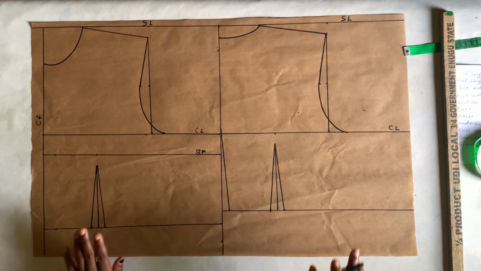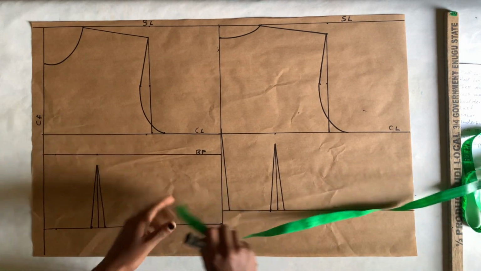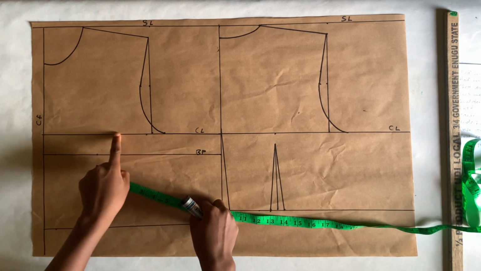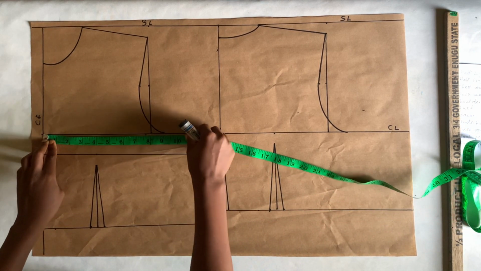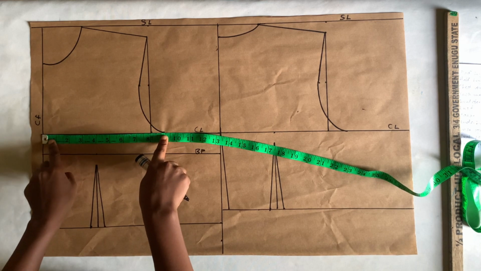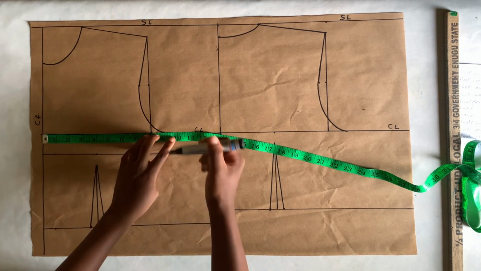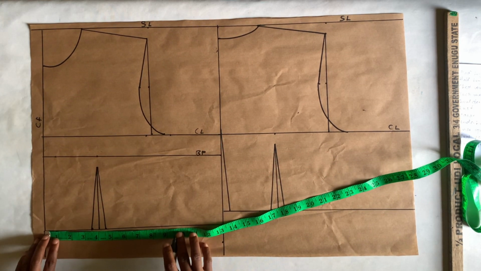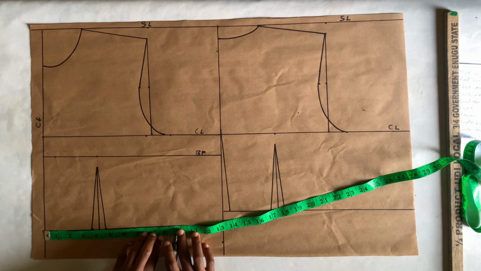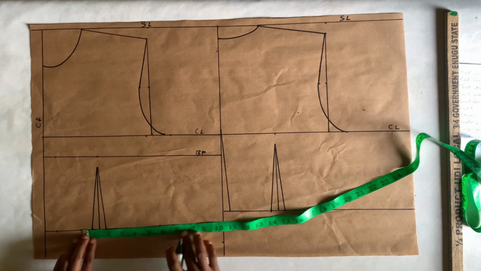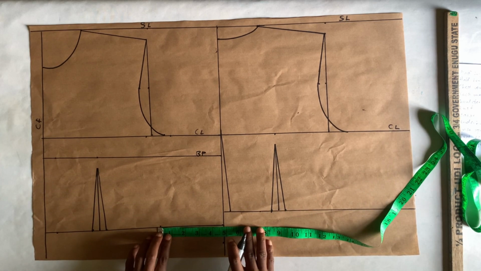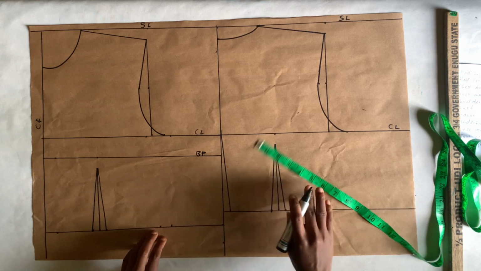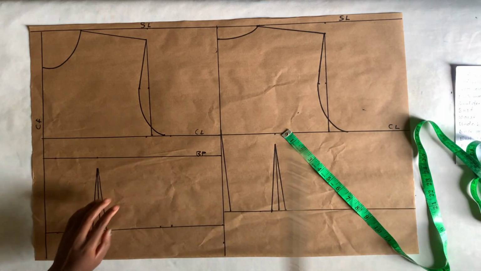So guys, after doing this, the next step now will be for me to come to the front piece again, and I will take the body measurement. Initially we have our bust measurement divided by 4 to be here. I'm just going to be adding ½ inch. Then I'll come to the waistline and I will take the waist measurement divided by 4. Then I will measure what I have here, which is 1 inch. The dart, I will add it and I will rule the line.